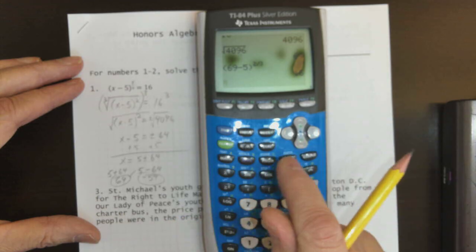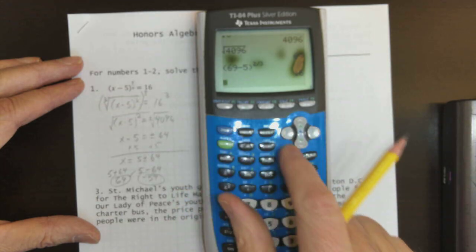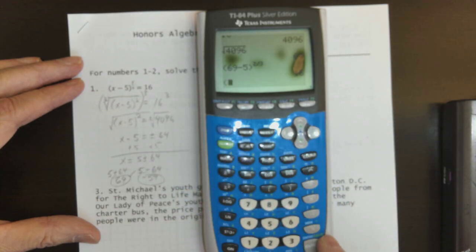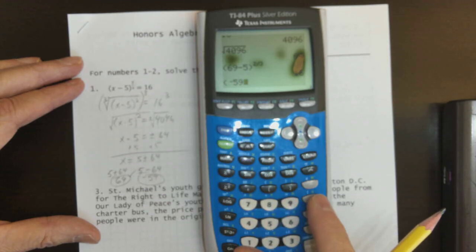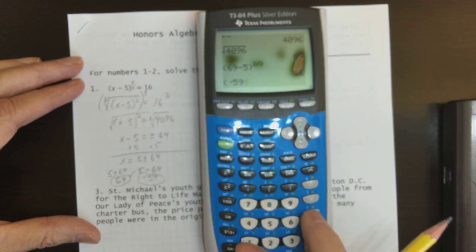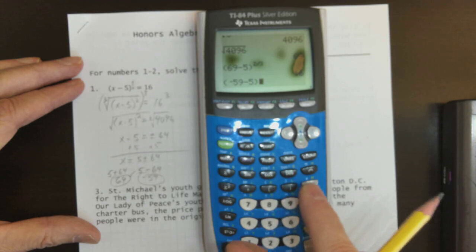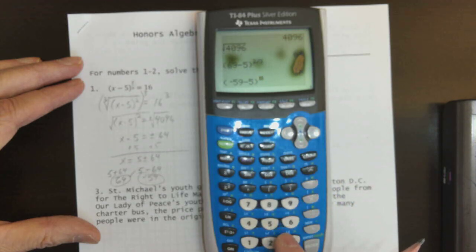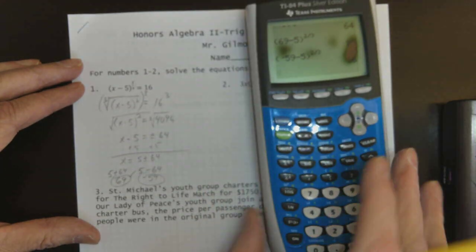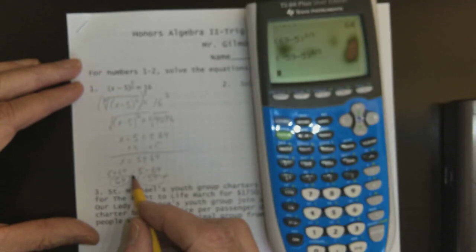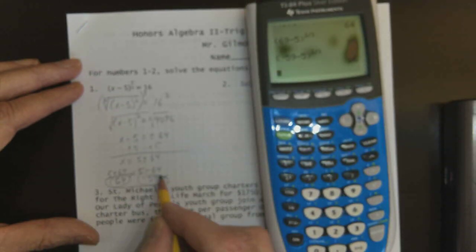I'm going to take negative 59 minus 5 and raise it to the 2 divided by 3 power. And I get 16 with that as well. Okay, so both answers check out. x equals 69 or negative 59.